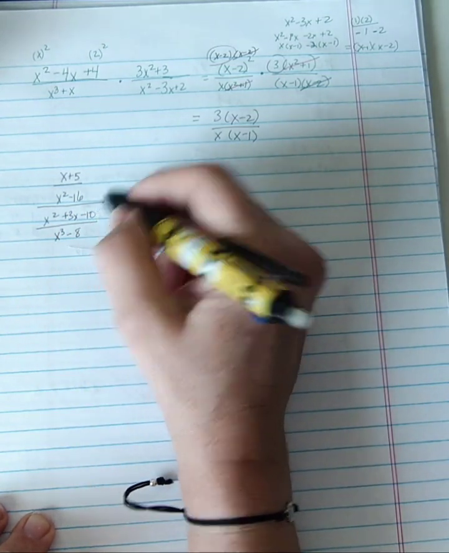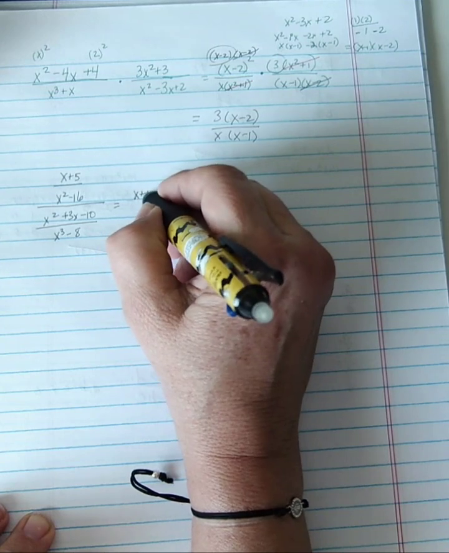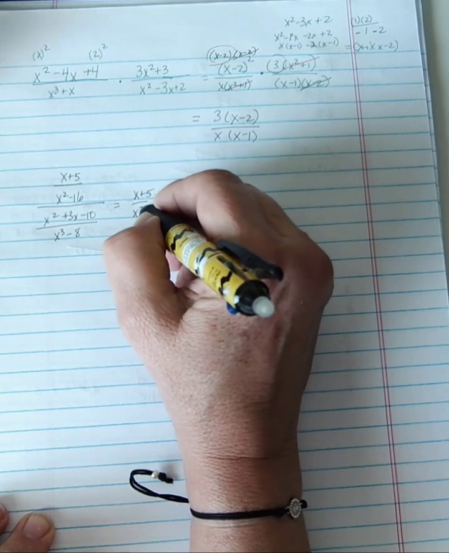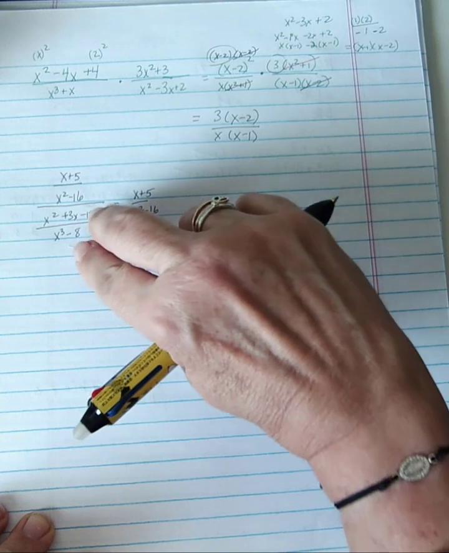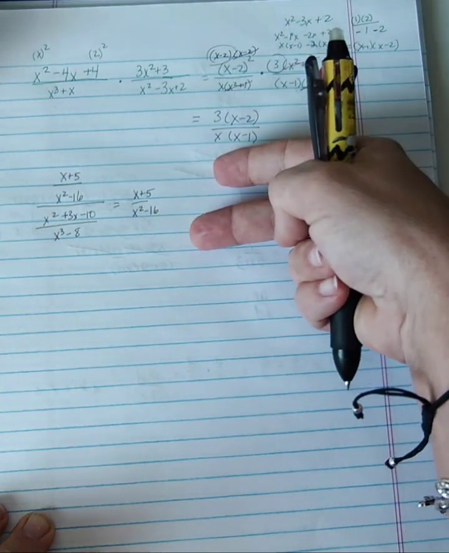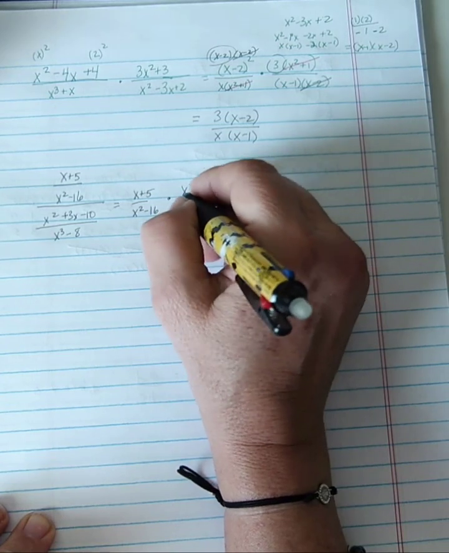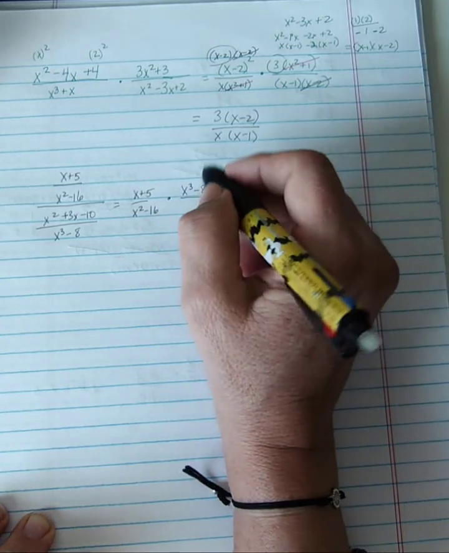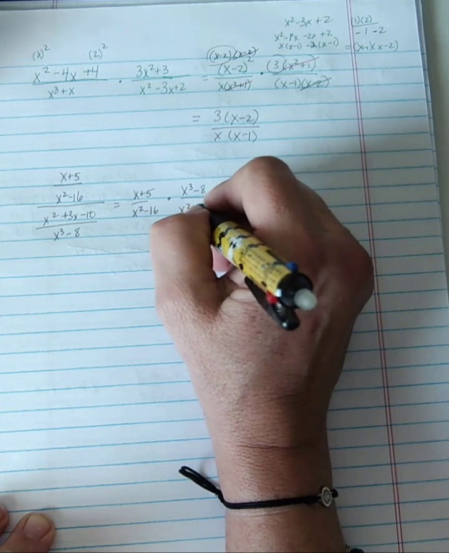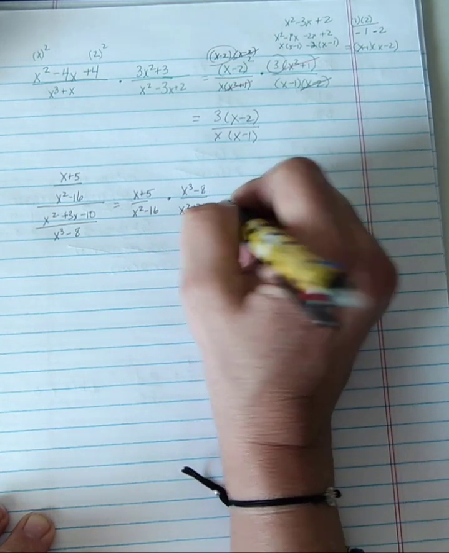And I know I can rewrite this as x plus 5 divided by x squared minus 16. And remember, we take this, we invert and multiply. So this would be x cubed minus 8 divided by x squared plus 3x minus 10.